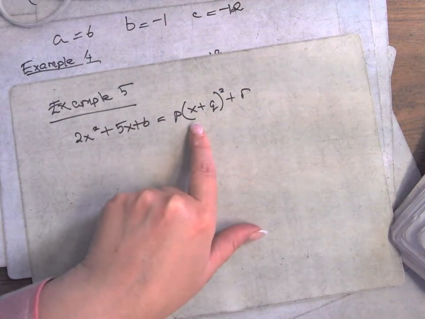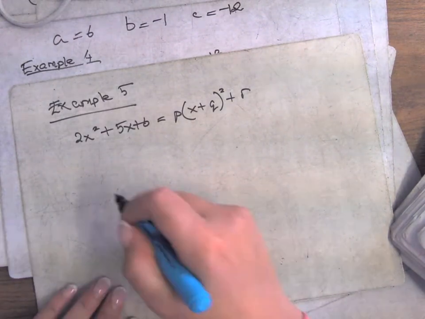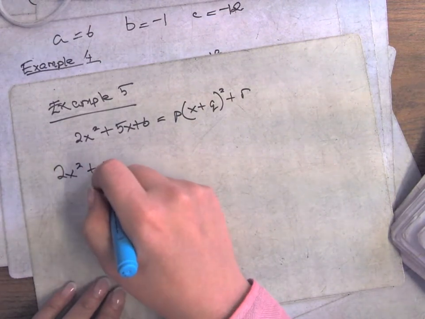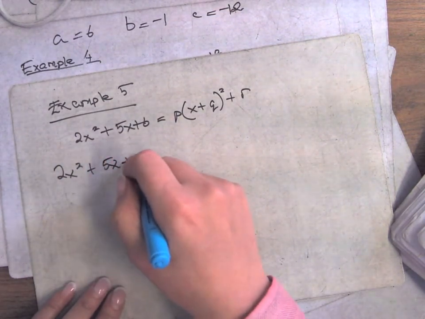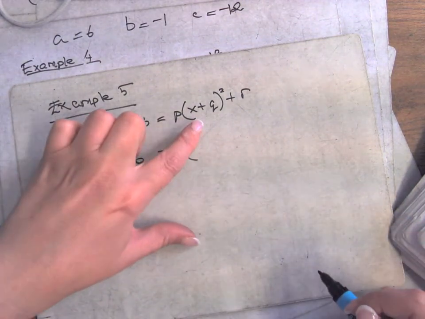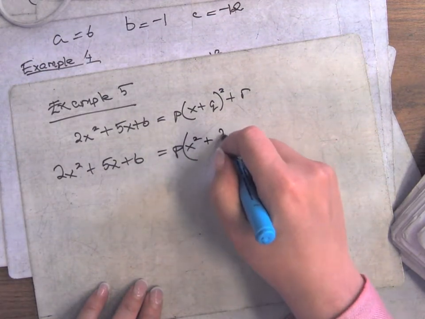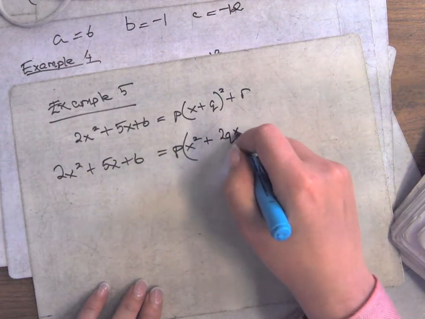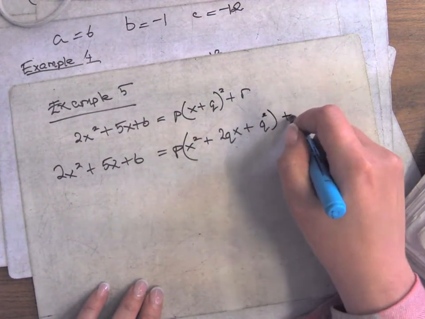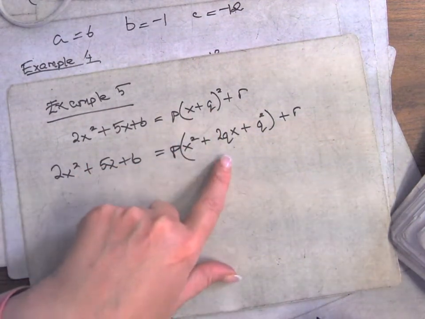Do I multiply in by p first or do I square first? Square first. Remember, BIMDAS, you do your indices before you do your multiply. So I'm leaving all that as it is. Here I'm going to square out and then multiply in by p. So to square out, square the first term, x squared, twice the first by the second, 2qx, square the last term, plus q squared, plus r. So I've just squared out all that bracket.